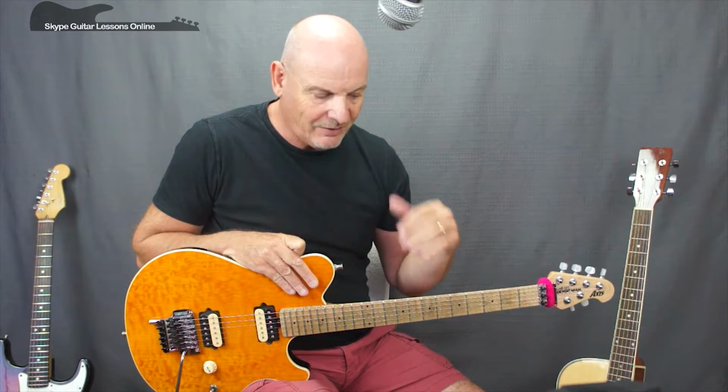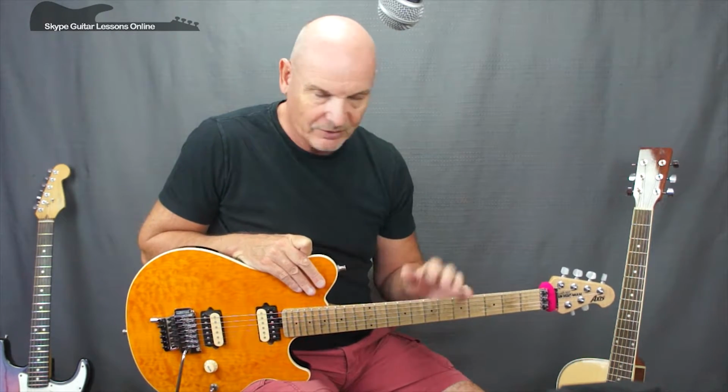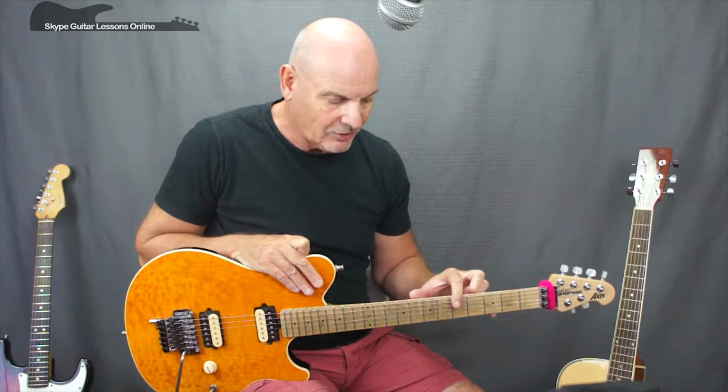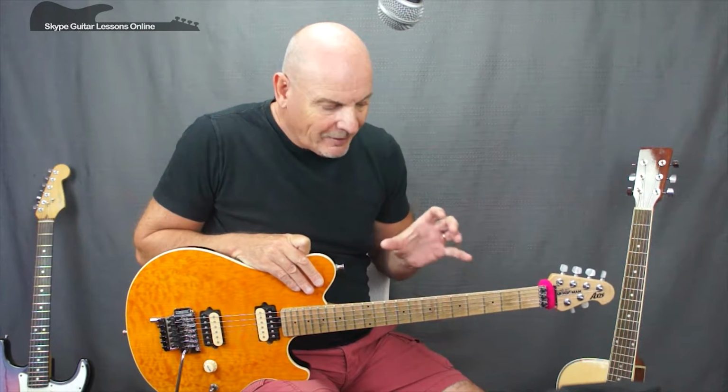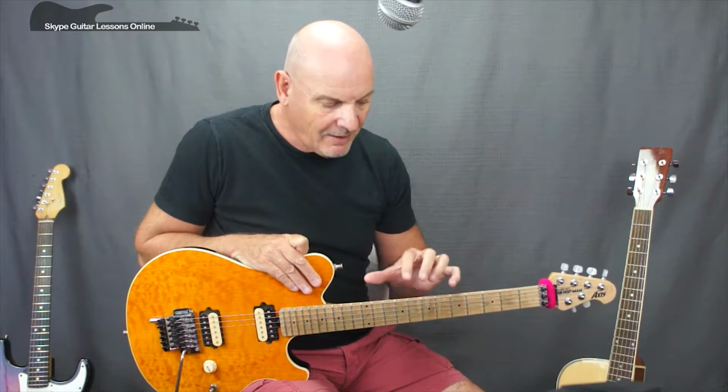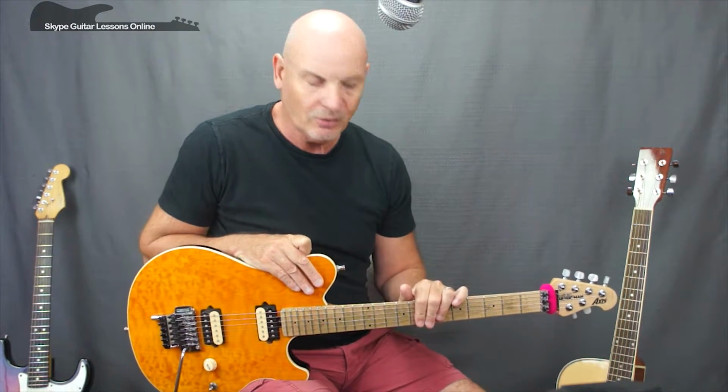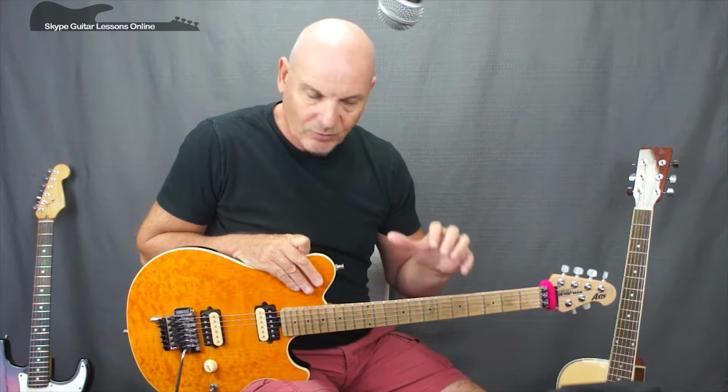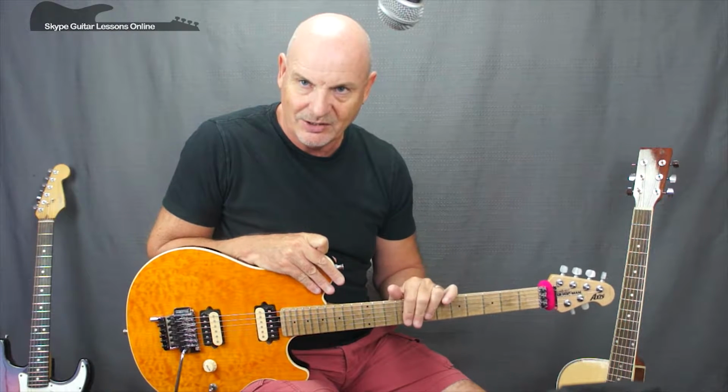So what we're going to do now, we're going to start looking at different arrangements. And I've got a number of different songs that we can start to use to get us practiced in using these different chord sequences. Really starting to get the CAGED system to be efficient for us.